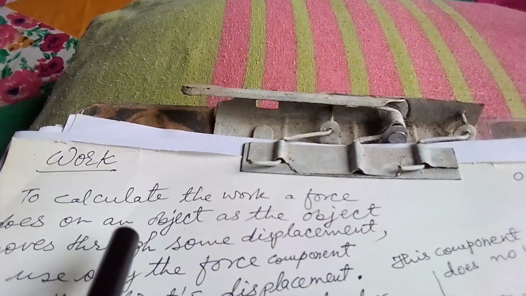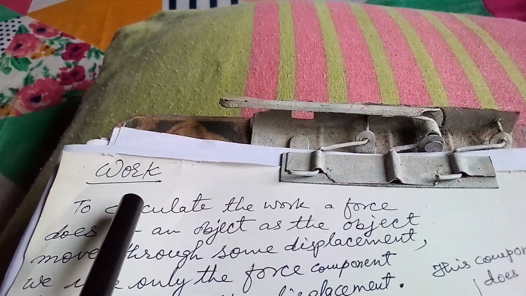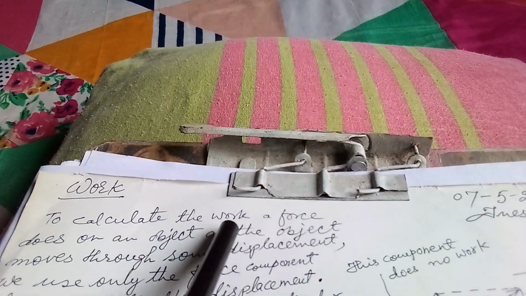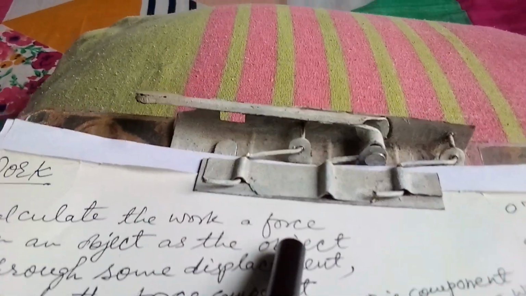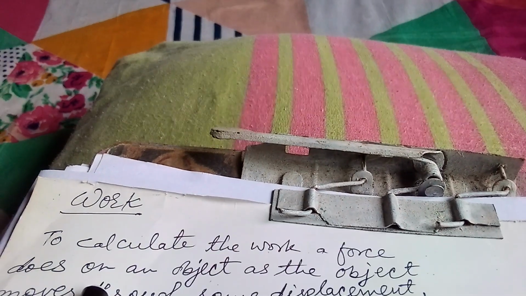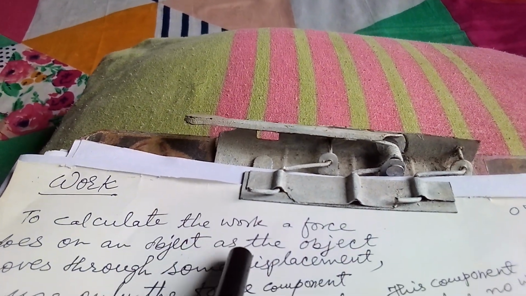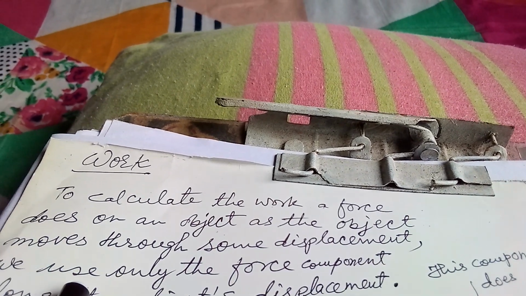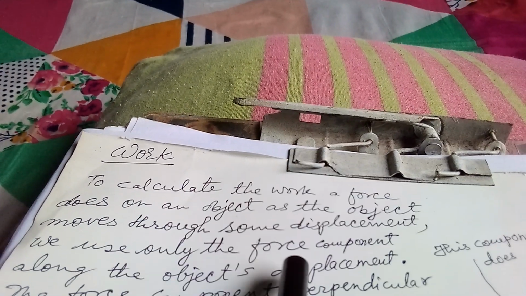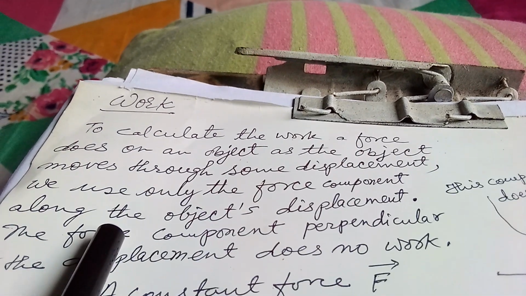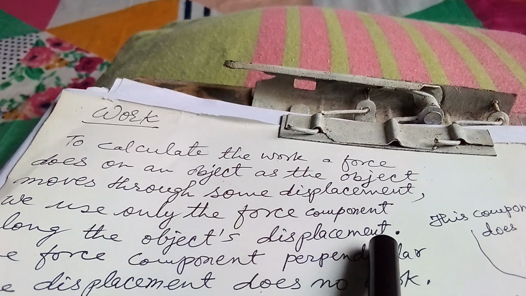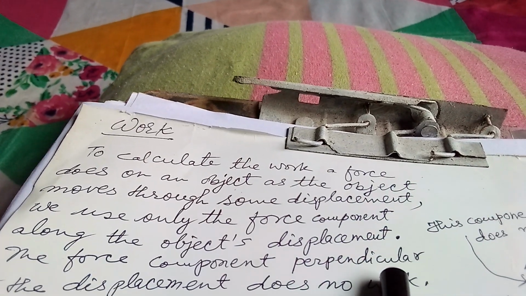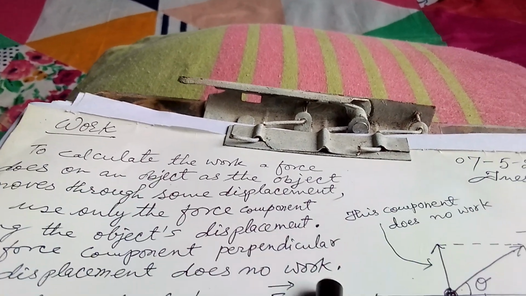Dear students, today I am going to discuss about work. To calculate the work a force does on an object as the object moves through some displacement, we use only the force component along the object's displacement. The force component perpendicular to the displacement does not do work.